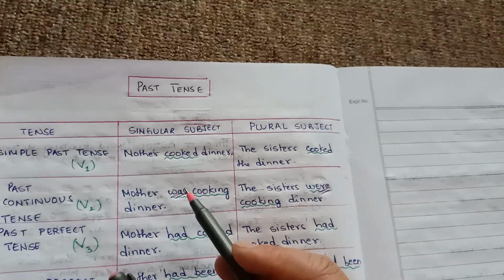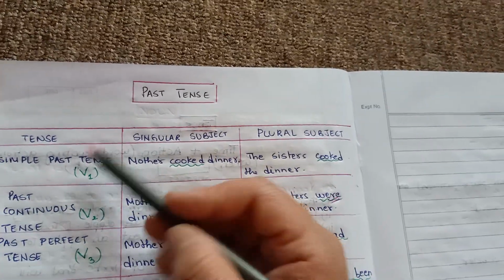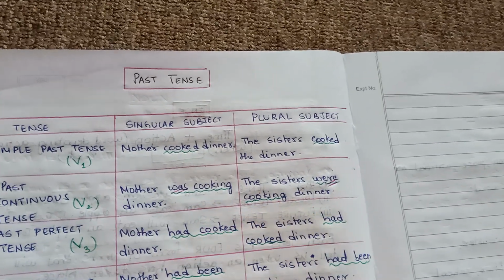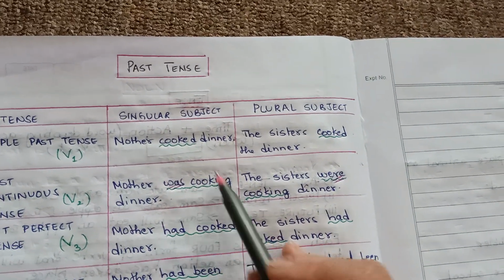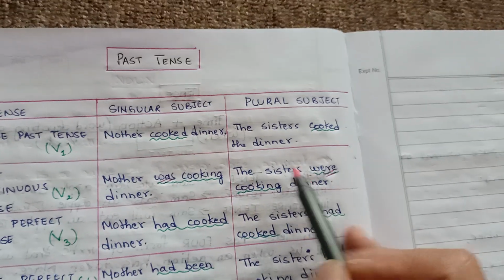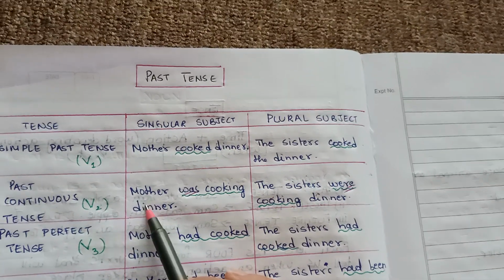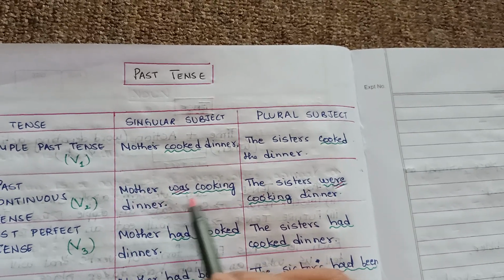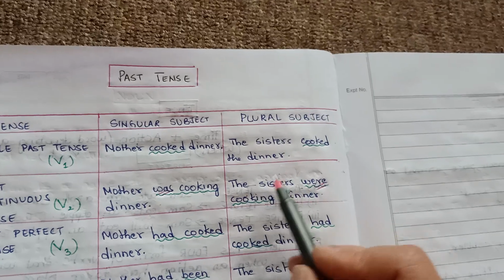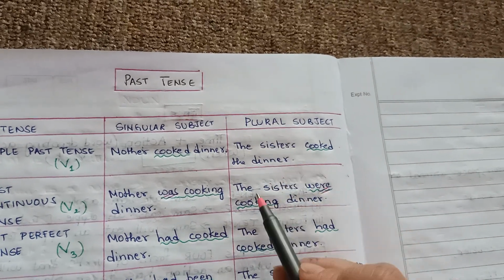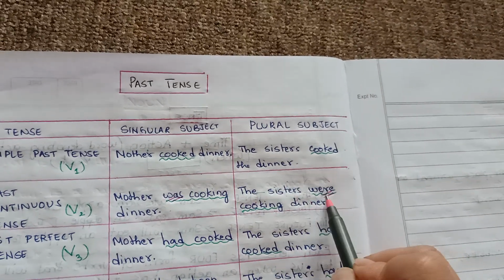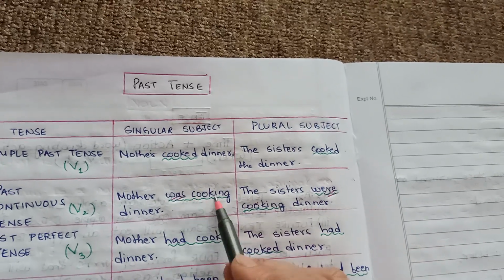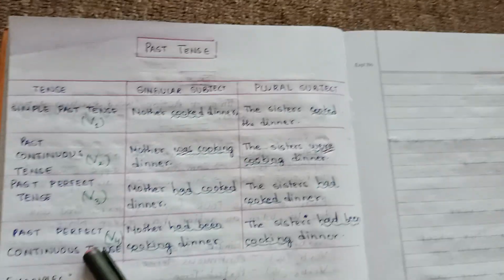In the continuous tenses, it is the helping verbs that help us determine our tenses. So when the subject is singular, it is mother was cooking dinner, while when the subject is plural, the sisters were cooking dinner. Helping verb becomes were. So it is was cooking and were cooking.